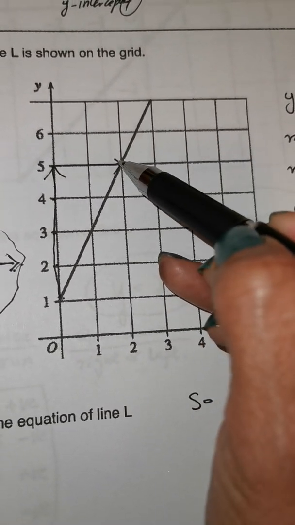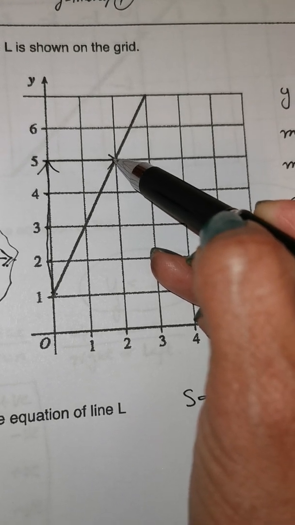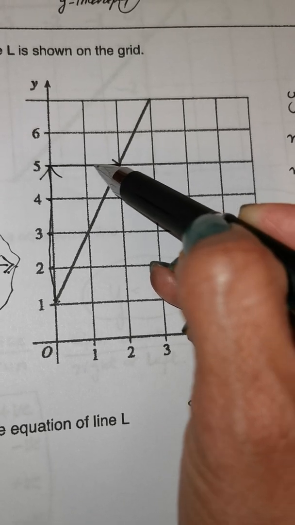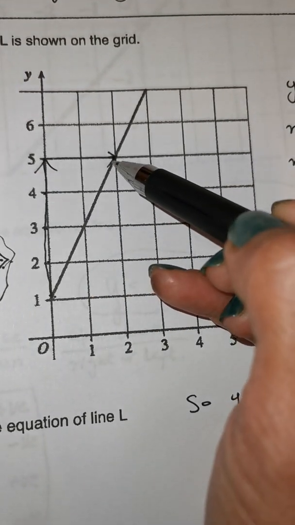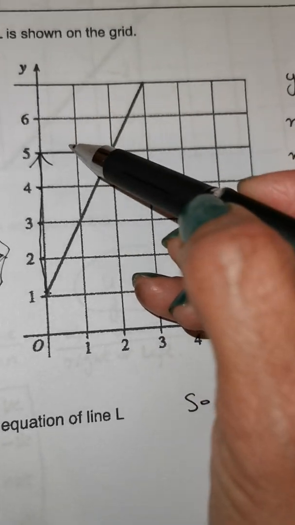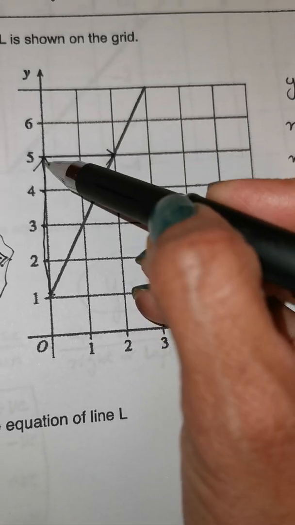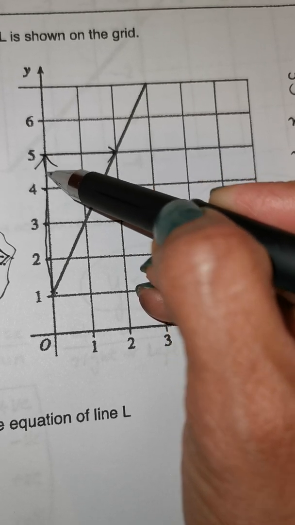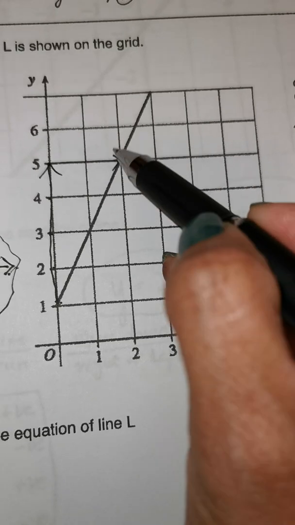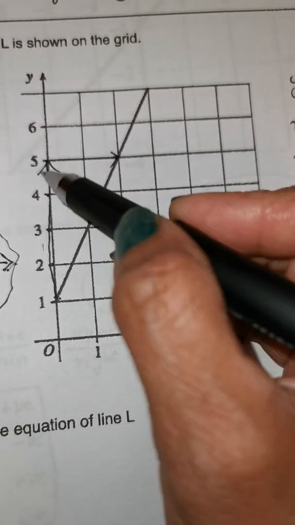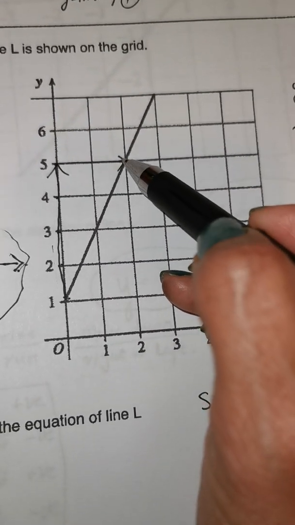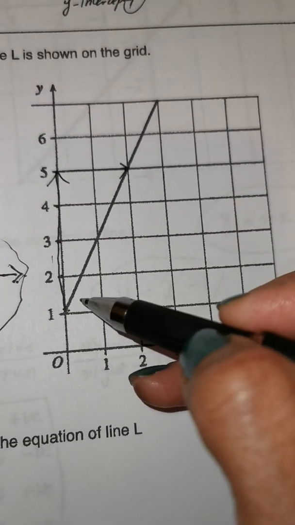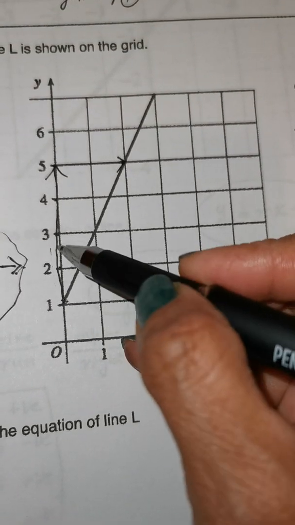I will take some point and draw a perpendicular from that point on the y-axis, and then where this perpendicular touches the y-axis, I will draw another perpendicular from that point on the x-axis, right? So I will get a triangle, and this triangle will give me the value of rise and run, or y and x, right?